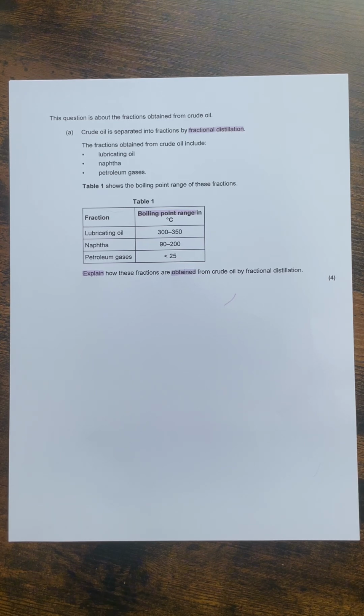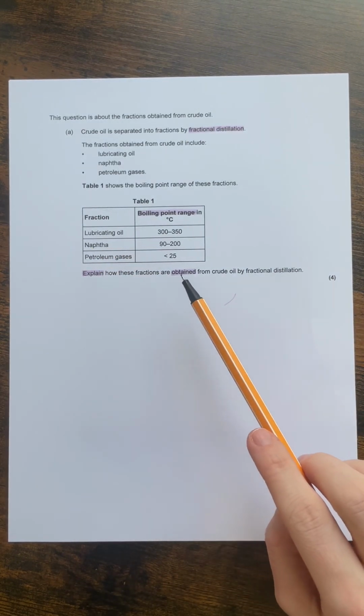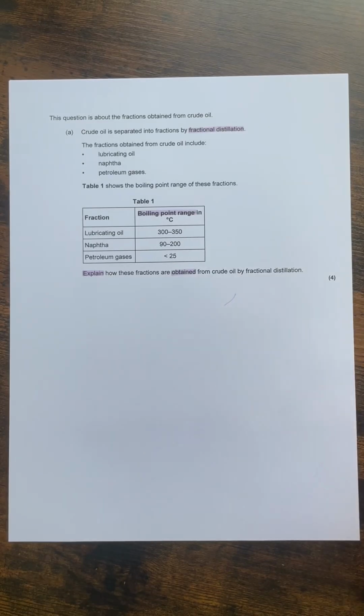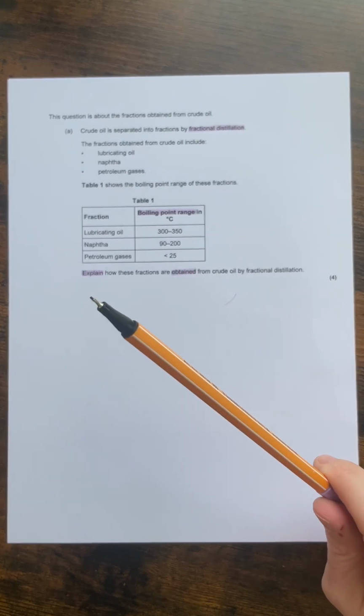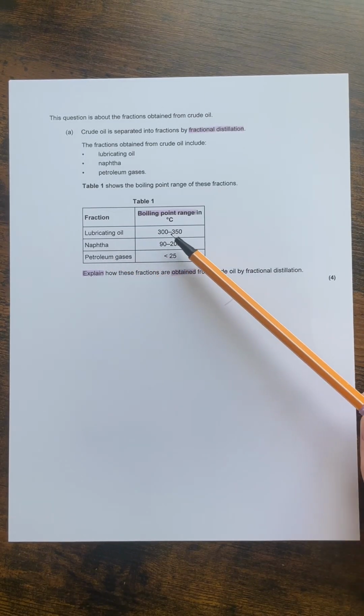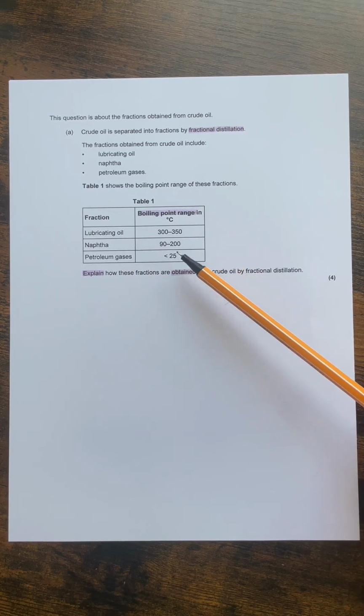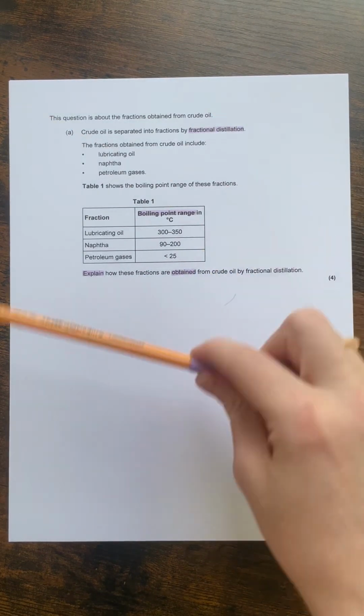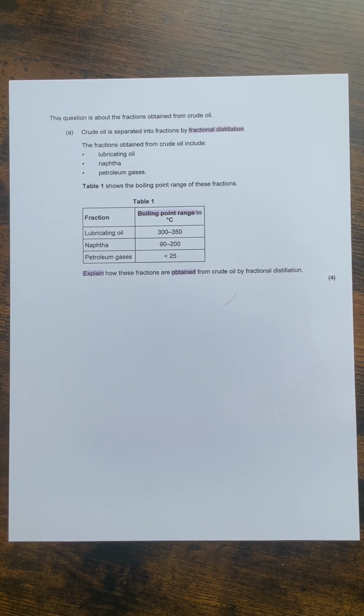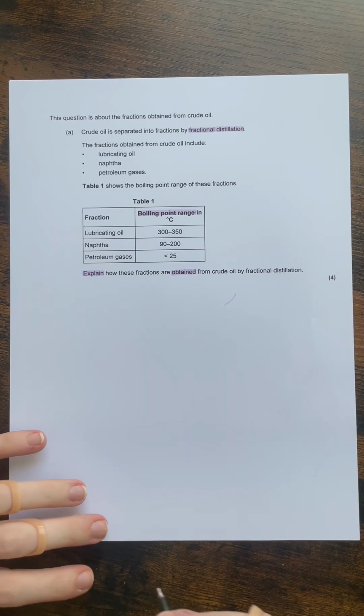Okay, now there's 4 set marking points that we need to include, and this applies for every single question. Occasionally this might be worth 5 marks, in which case it might say explain how the naphtha fraction is obtained, and then you would have to make some specific reference, for mark 5, to the naphtha fraction, something along the lines of how its boiling point range compares to the other two, and roughly where you would find that in terms of position up the column. But here we're just very generically stating how fractions, whichever fractions they might be, are obtained from crude oil by fractional distillation.